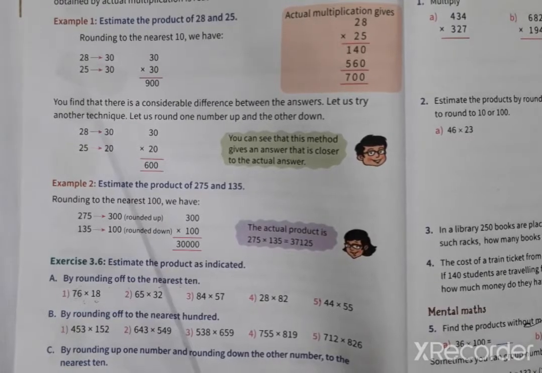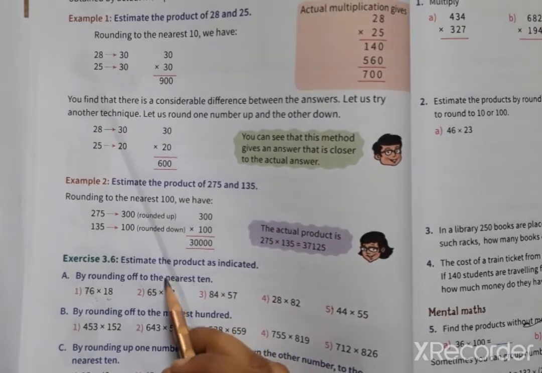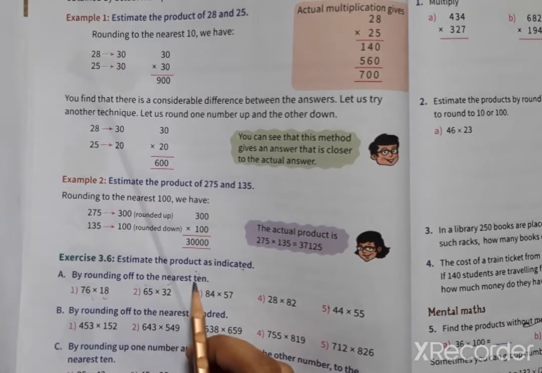Now we are in the last exercise. Exercise 3.6, page number 42. Estimate the product as indicated by rounding off to the nearest 10.